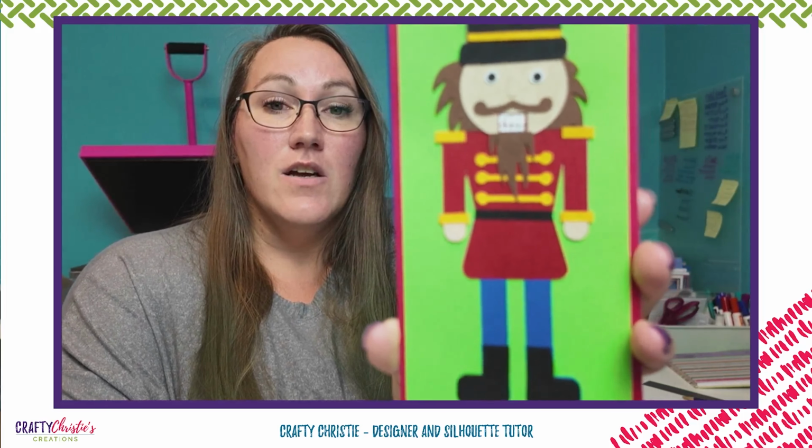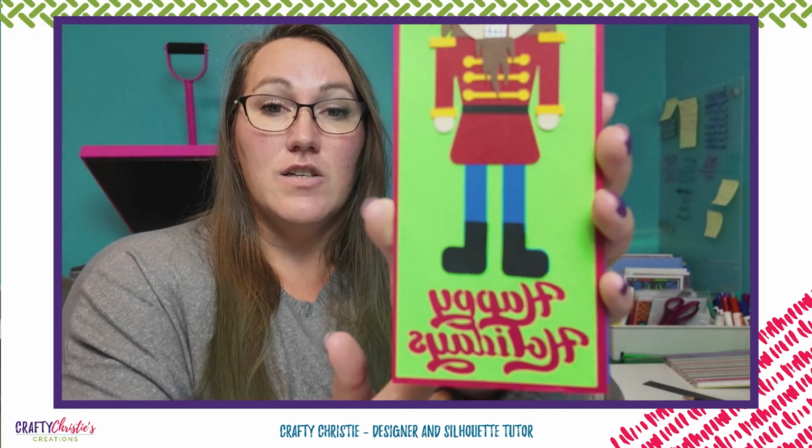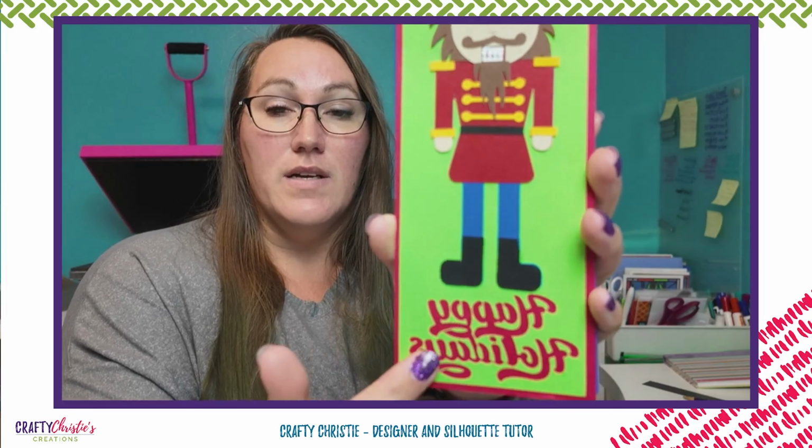When I did this design, I had to think about how I was going to layer all the pieces of his body, and also how to cut this out of the green layer. I'm not going to go over anything super complicated. Let's just try to make a layered Christmas tree.